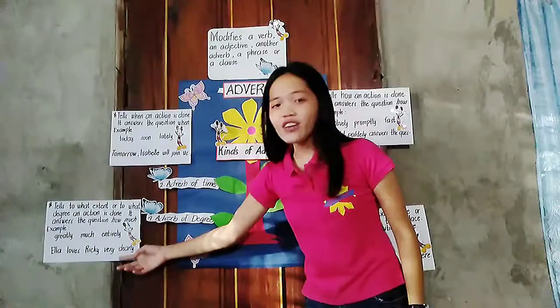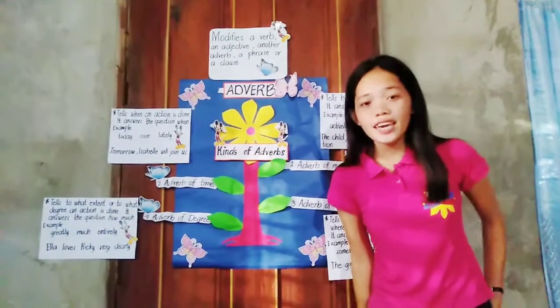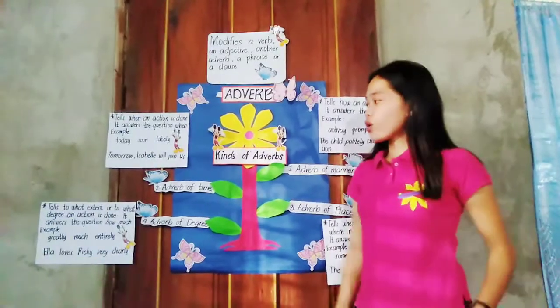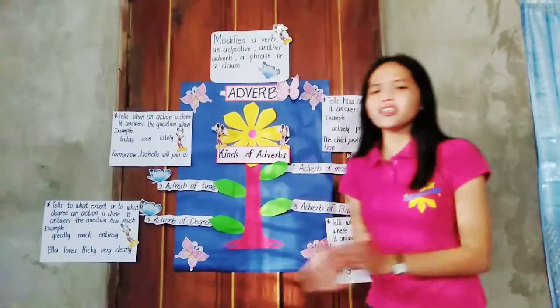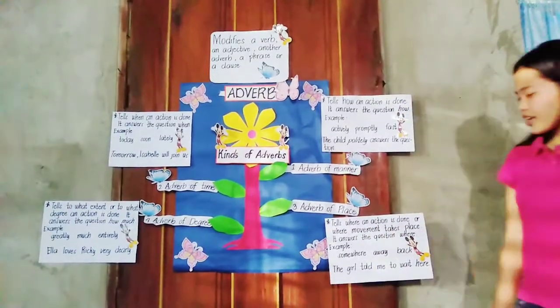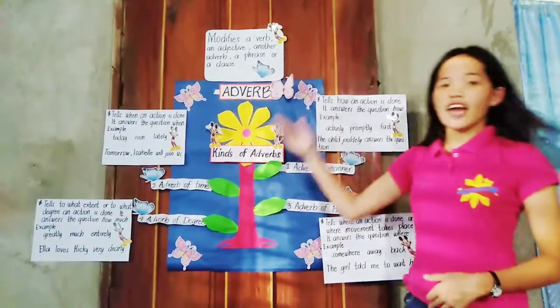Now let's proceed in making a sentence. Ella loves Ricky very dearly. How does Ella love Ricky? Very dearly. So, where is the adverb of degree here? Very. Very good. Awesome. So, that's all about the adverbs and the kinds of adverbs.